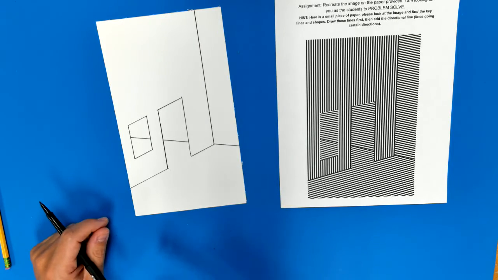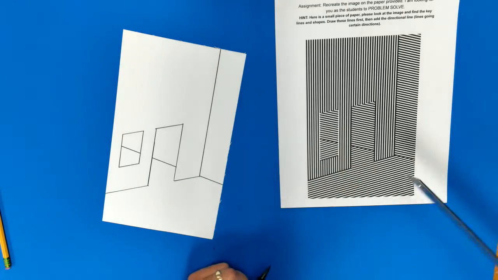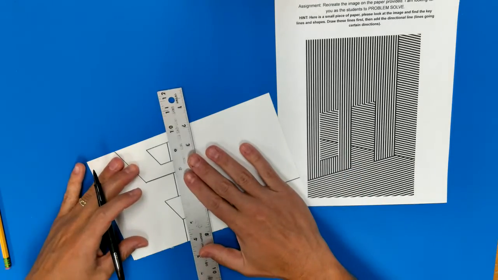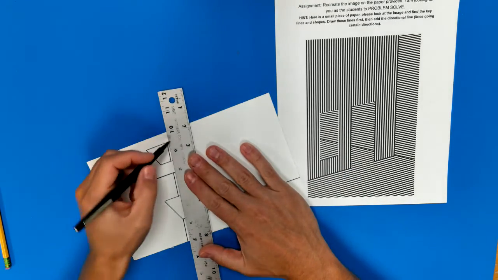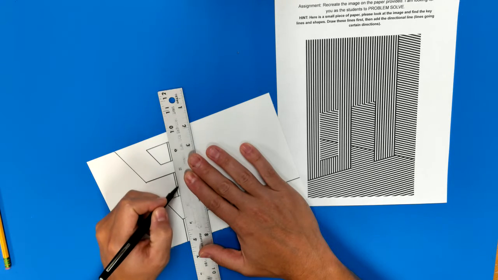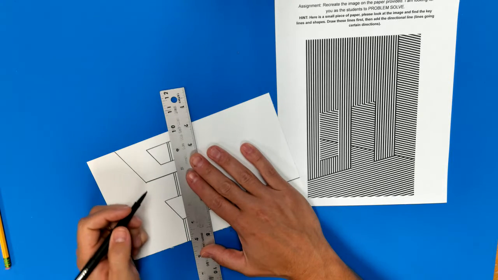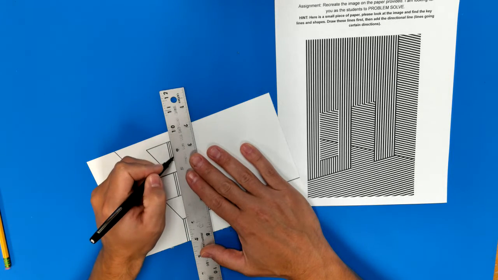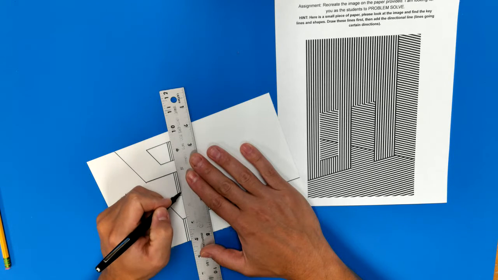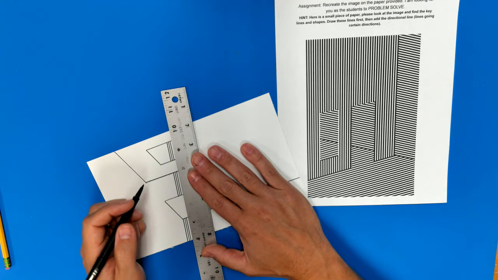Okay, so now all that we're doing for these lines in the background here is following that line we just drew. So knowing when to pick up our pencil or our pen. And then sliding it.